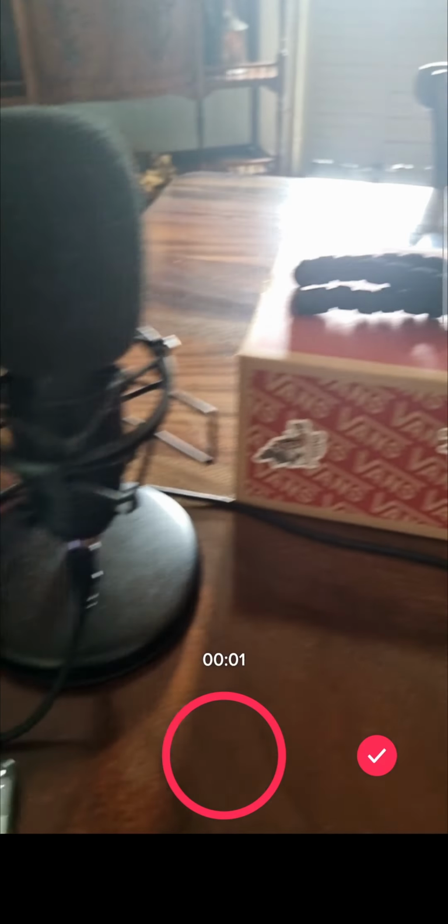Now to get to the echo effect, I'm going to tap on this little tick mark at the bottom right hand corner. And then you'll notice an option at the right hand side. You have all those options. One of them is voice effects. If you can see that, it says voice effects. Tap on that. That will open up all the different voice effects that you can use, and then you just need to scroll to the right hand side. Now, I didn't record any audio, but you'll see the echo effect right over here.